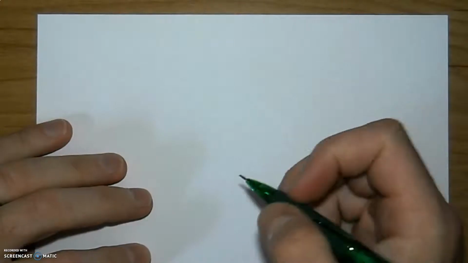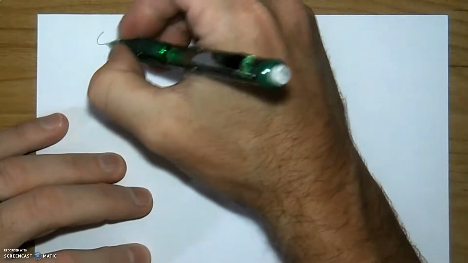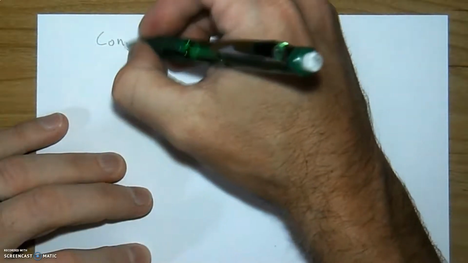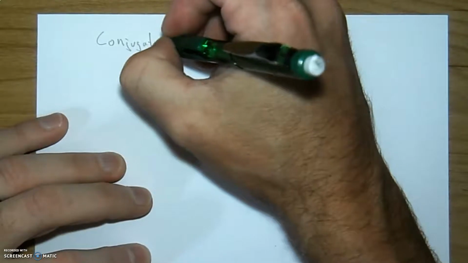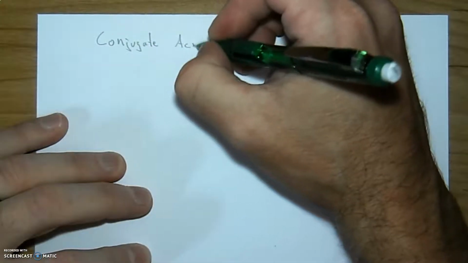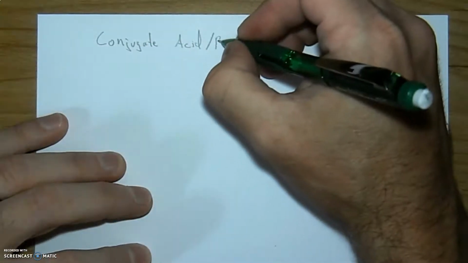We're starting off our second of 3 chapters on equilibrium, and this chapter, chapter 16, focuses mostly on acids and bases. So let's go ahead and just get started. The first big topic we'll discuss in this chapter are conjugate acid and base pairs.